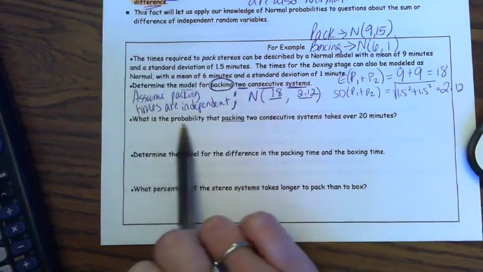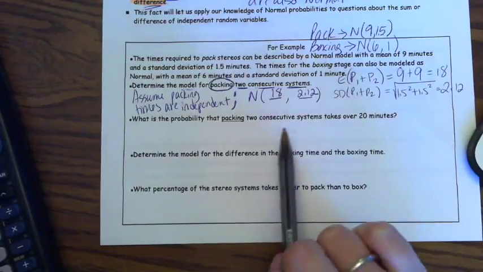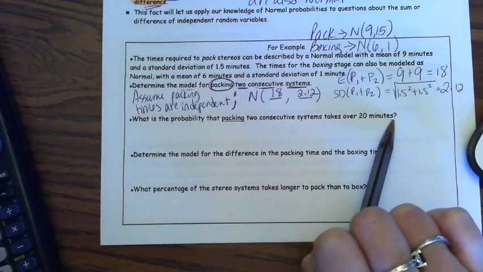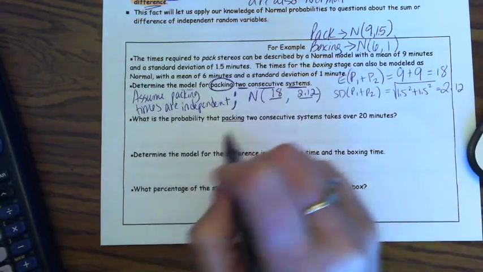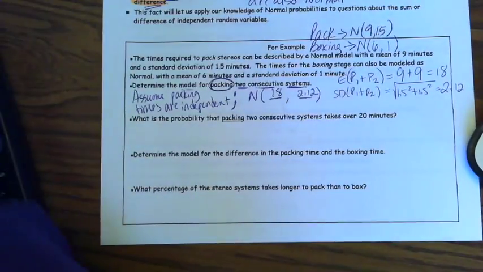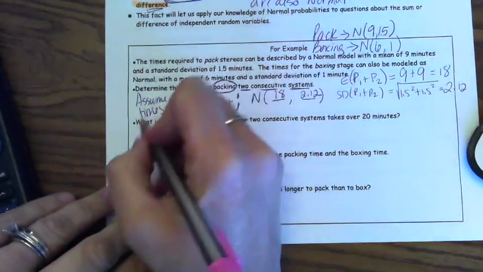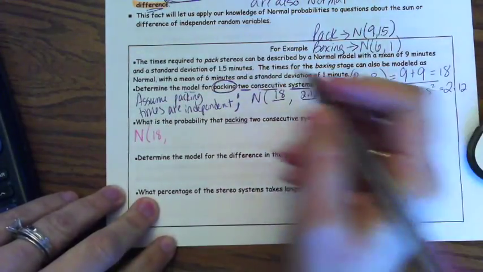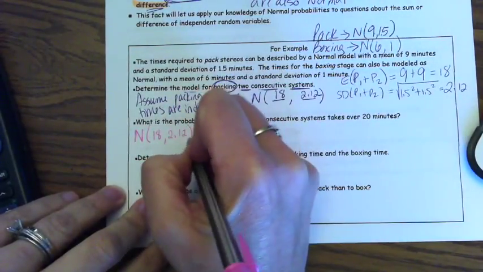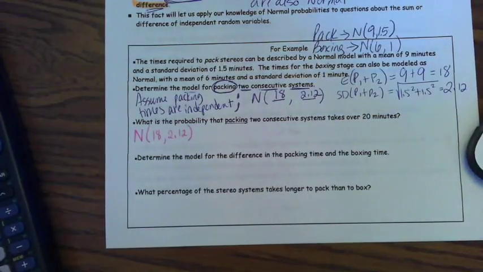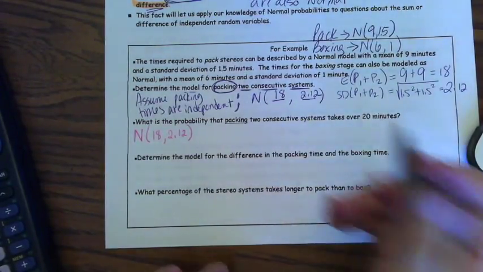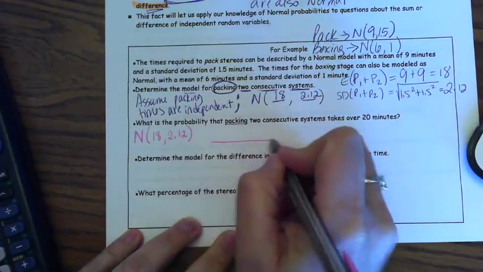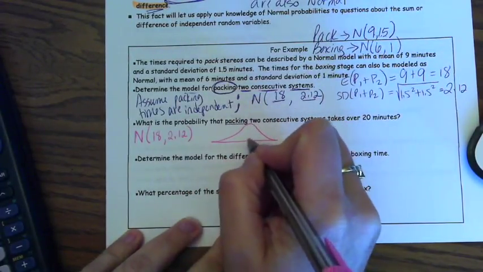Now, next question. What is the probability that packing two consecutive systems takes over 20 minutes? So now you have to use your knowledge from the last problem to do this next problem. We just discovered that packing two systems should take, on average, 18 minutes with a standard deviation of 2.12 minutes and follow the normal model. So what we know about the normal model can now be applied.